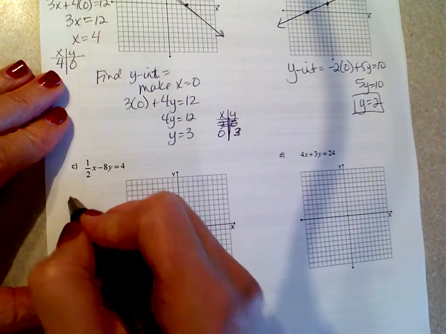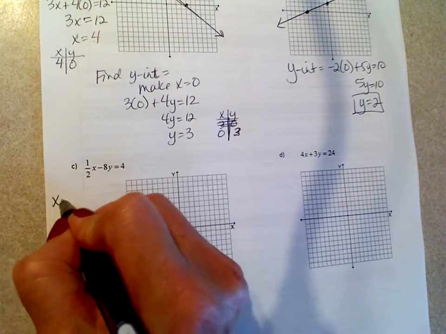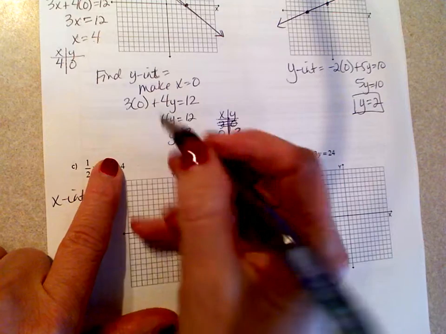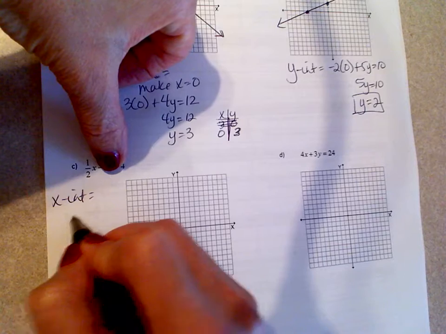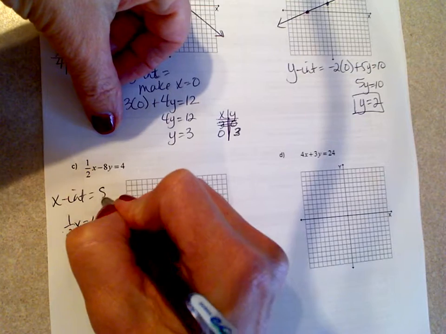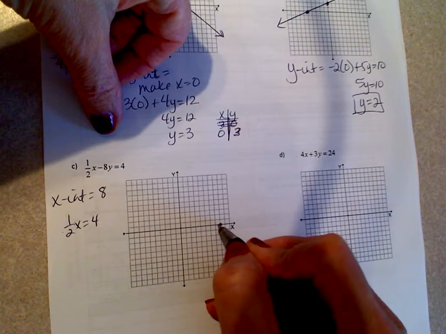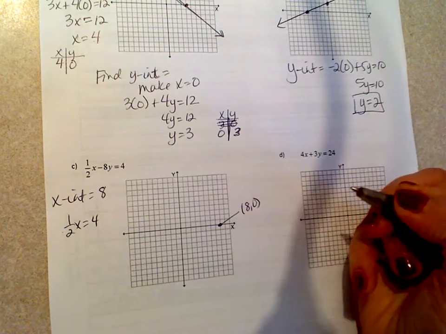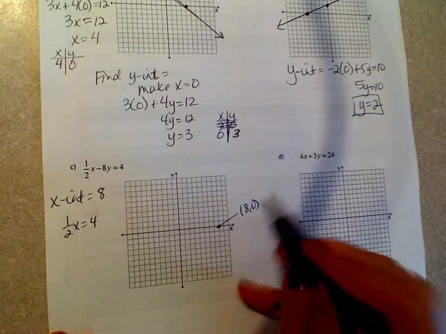Our x-intercept. Now don't freak out about the fractions. So if you really think about this, our x-intercept, if y is 0, what does x have to be? Well, if y is 0, that term's gone. So we have 1/2 x equals 4. Half of what is 4? Well, half of 8. So the x-intercept is 8. You know, I just now thought of, you're probably going to also have to see those ordered pairs. So that's going to be 8, 0. So in case they ask for the ordered pair, that's what they're looking for. So 8, 0 is your ordered pair.